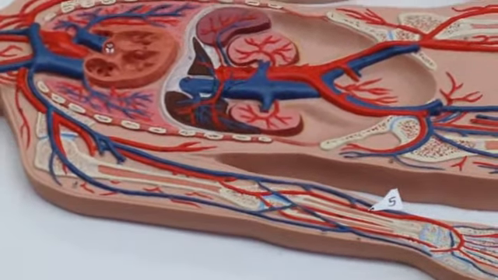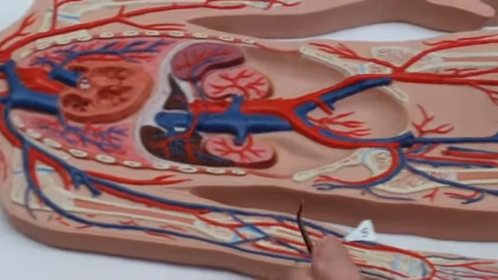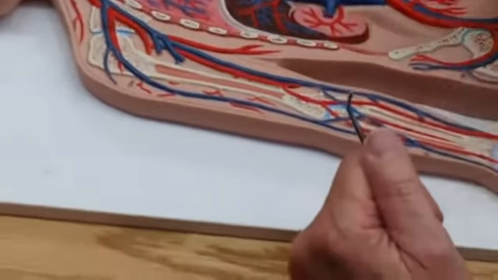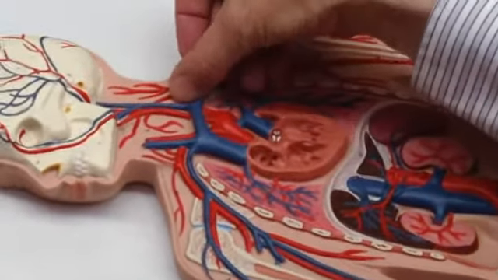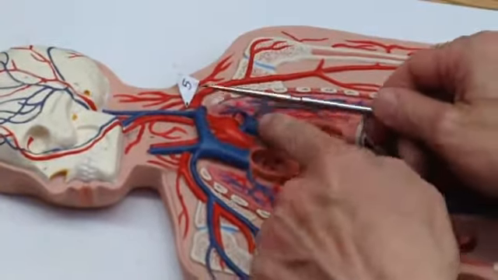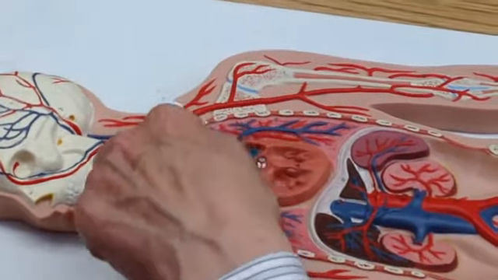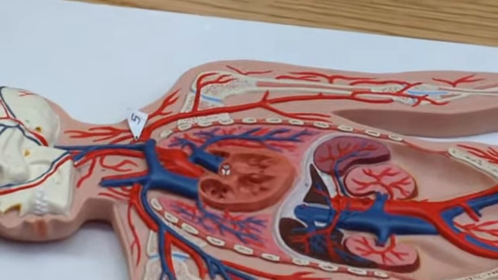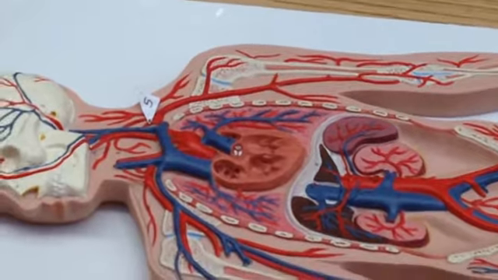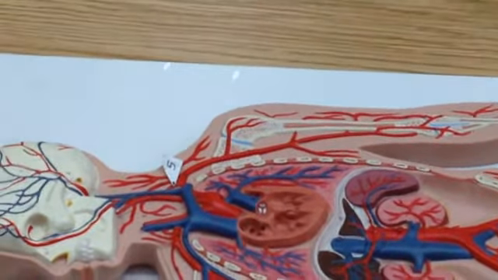One other one we're going to have to know, and it mentions it here, is the vertebral artery. We'll use this one again. The very first branch off the subclavian artery is the vertebral artery. We don't have to worry about the others, but this one, it doesn't look like it goes anywhere much. What it's going to do is go back and go up along the vertebrae.